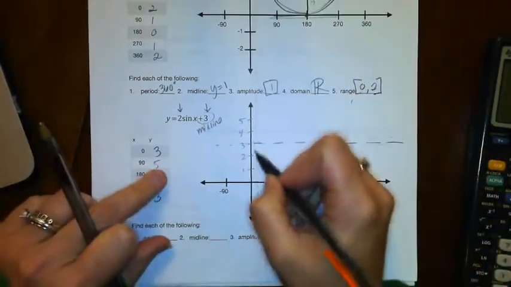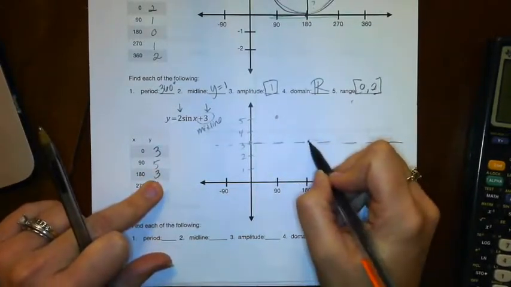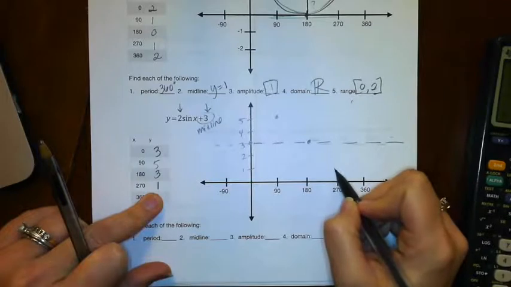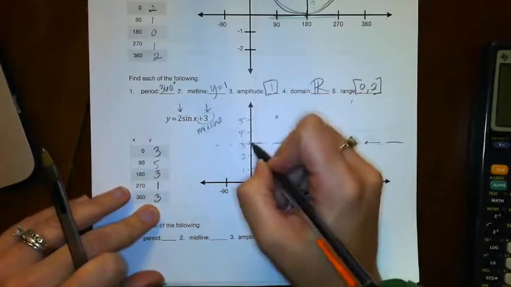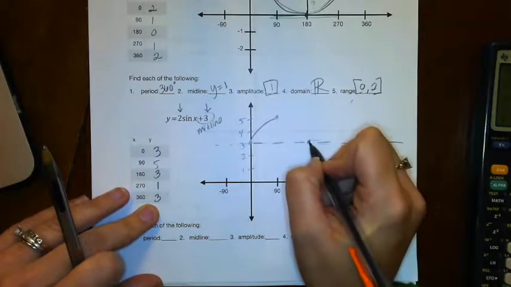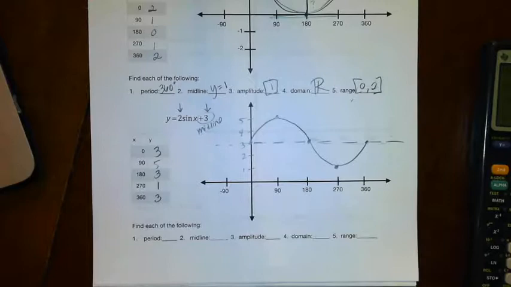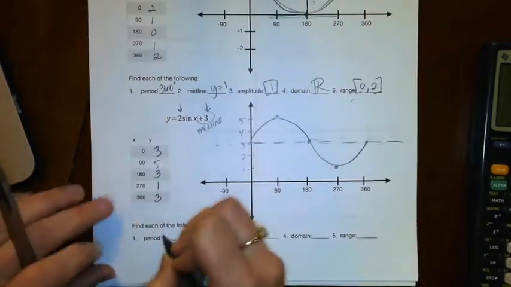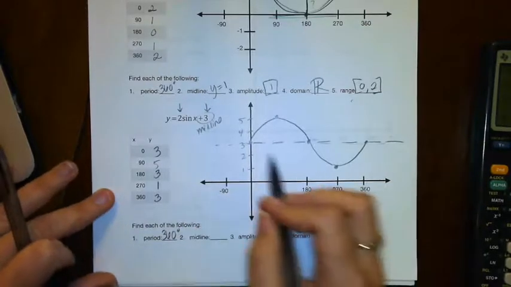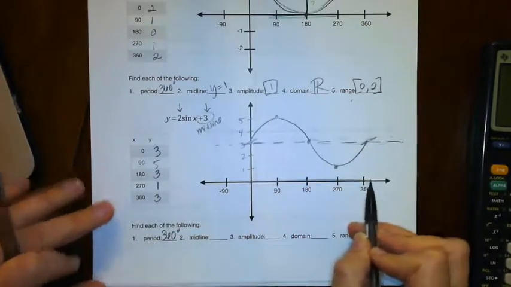All right, and now 0 goes with 3, 90 with 5, 180 with 3, 270 with 1, and 360 with 3. Remember, sine starts in the middle and goes up and around, down and around, and there's my sine curve. The period still has not changed. We're not changing that yet. 360 degrees from beginning to end is 360 degrees.